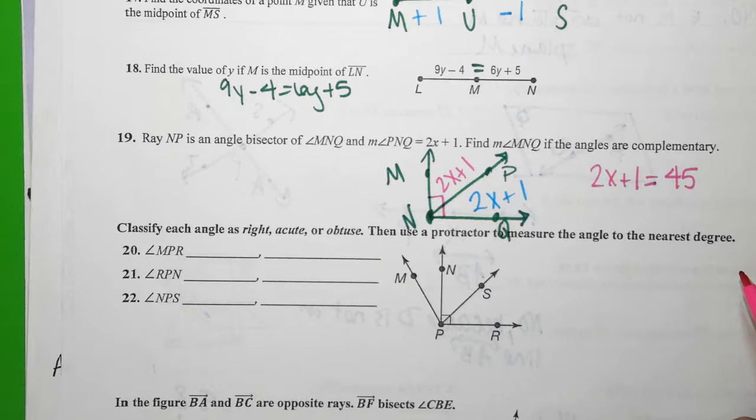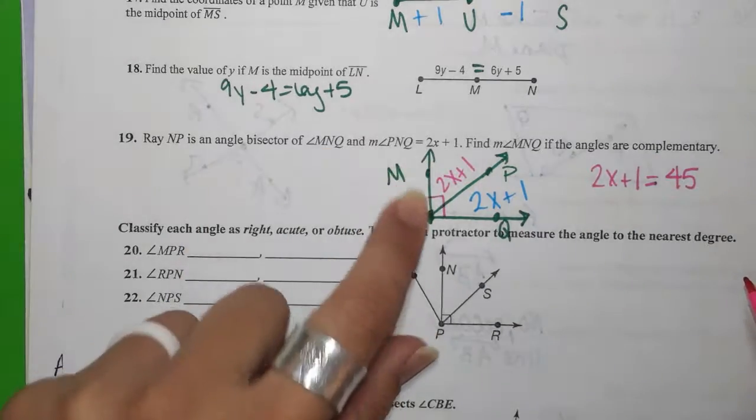Okay, so where you put the letters, it does matter. It matters where you put the letters. Yes. Because it tells you that it's angle MNQ.